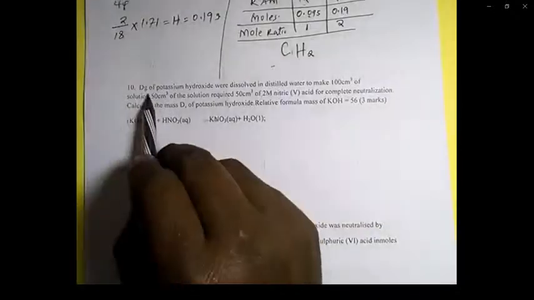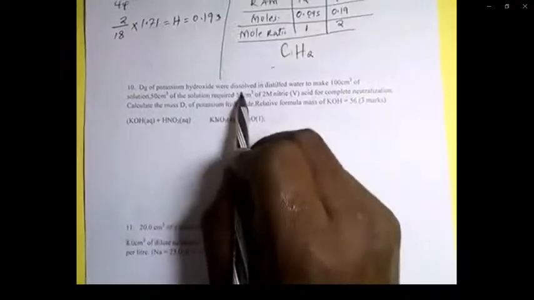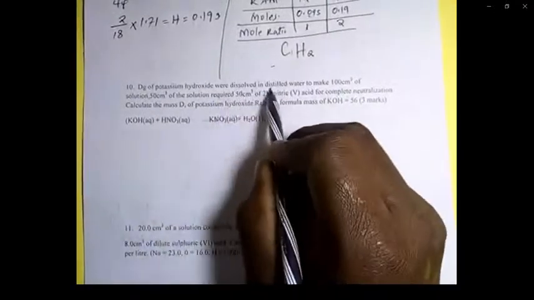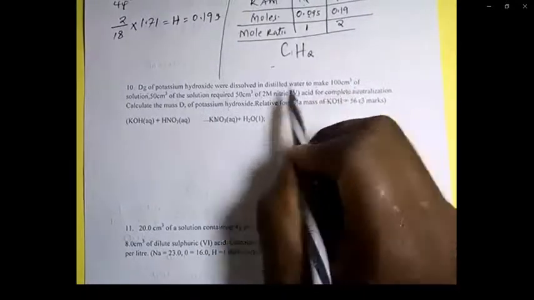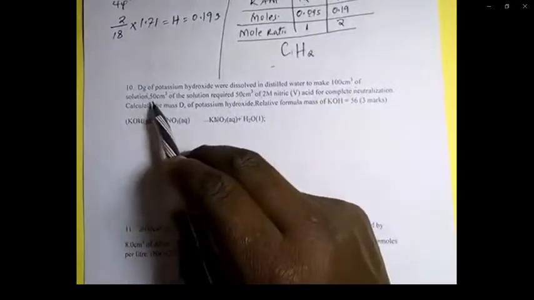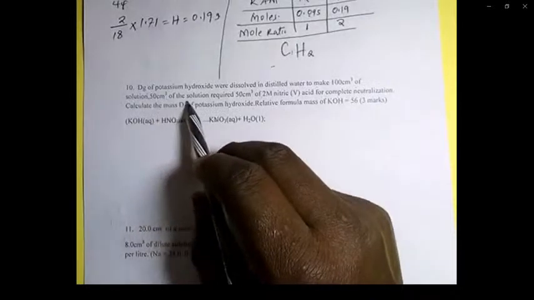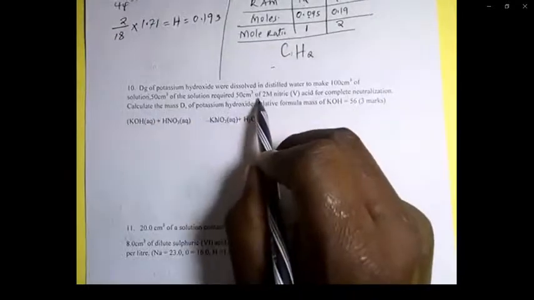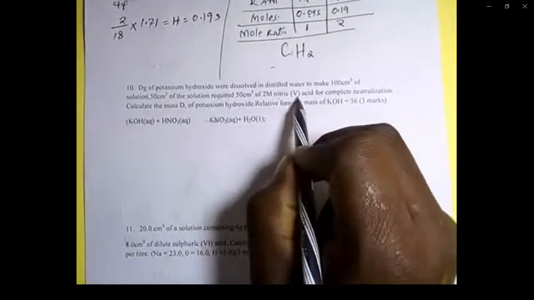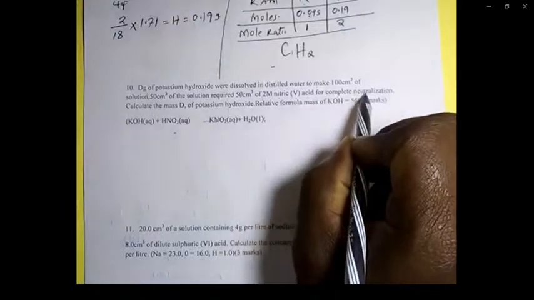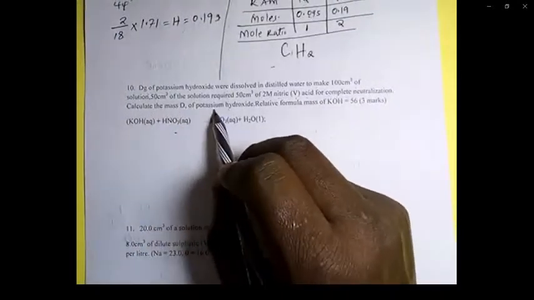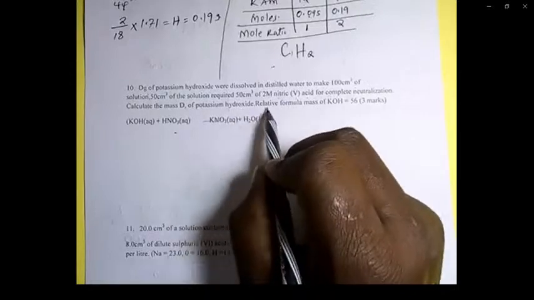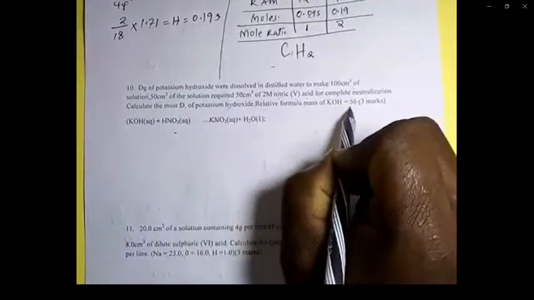D grams of potassium hydroxide were dissolved in distilled water to make 100 centimeters cube of solution. 50 centimeters cube of solution required 50 centimeters cube of 2 molar nitric acid for complete neutralization. Calculate the mass D of potassium hydroxide. Relative formula mass of potassium hydroxide is 56.